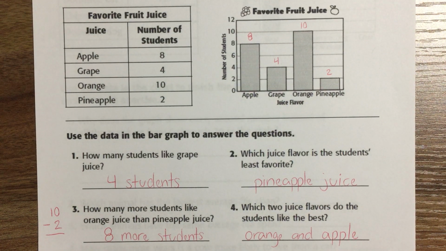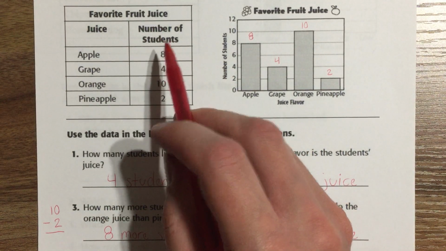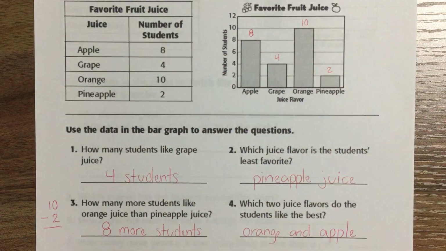Simple enough, right? It's not too bad. Okay, just understanding that we have a table here that tells us information, we use that information and put it into a picture form so our brains can understand it better.